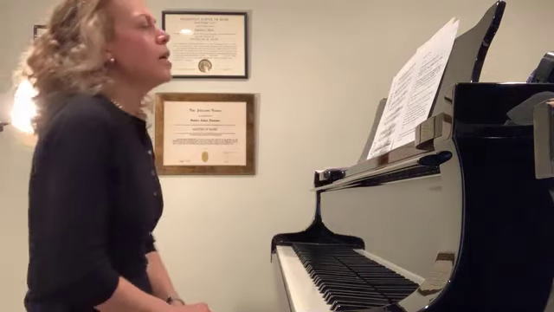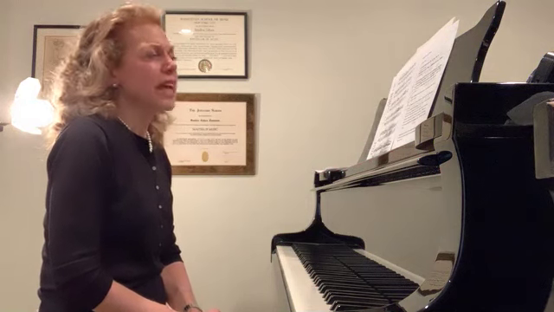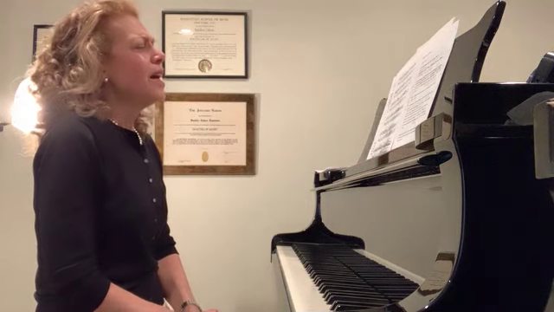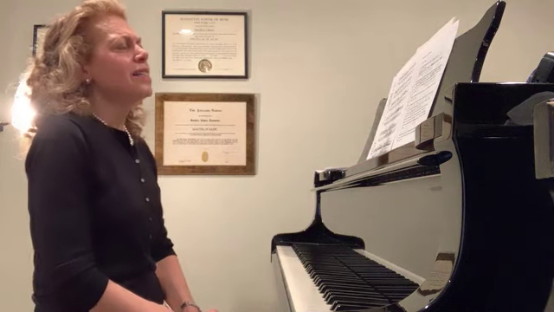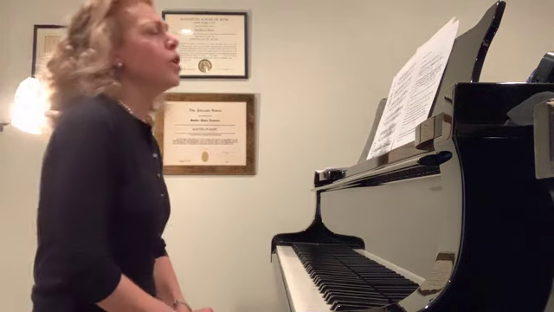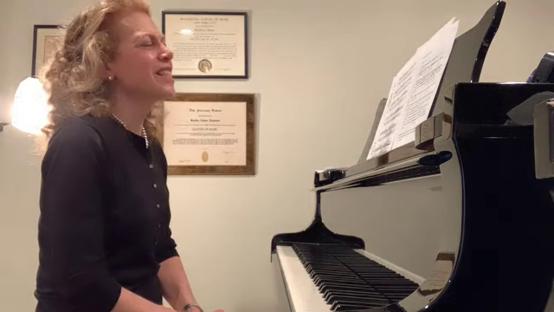We're going to our last example of G, and this time with A flat. This one begins on the G, and it's Schubert's Impromptu, Opus 142, number 4, measures 36 to 40.